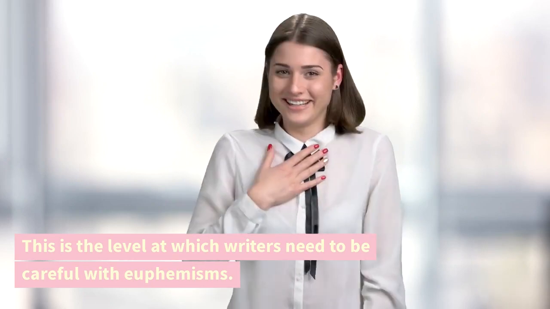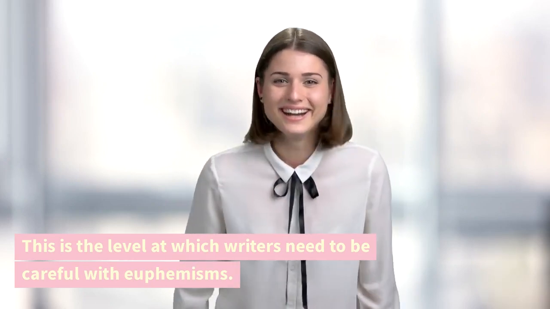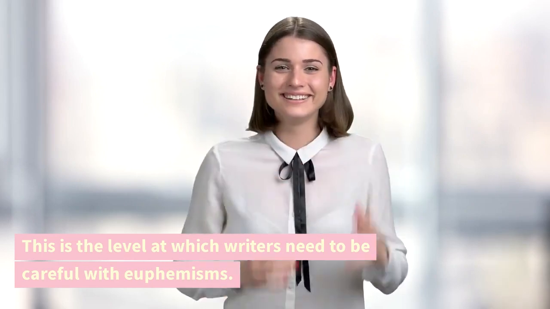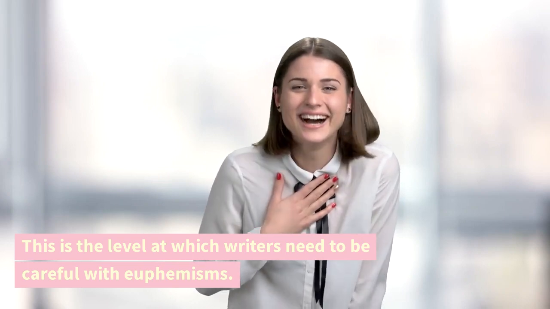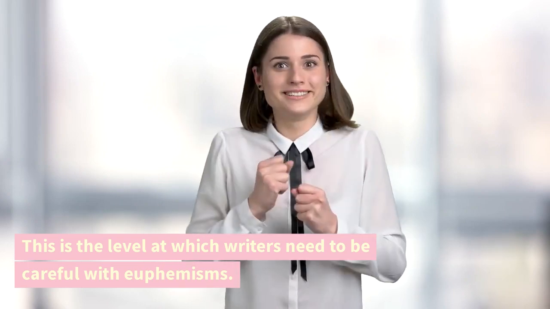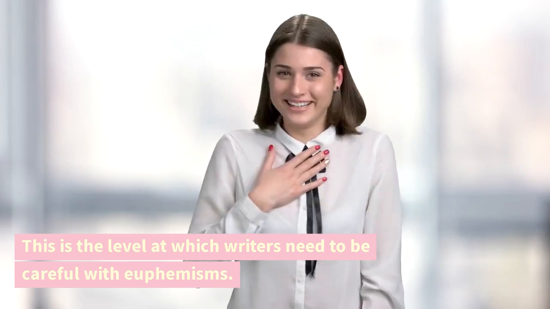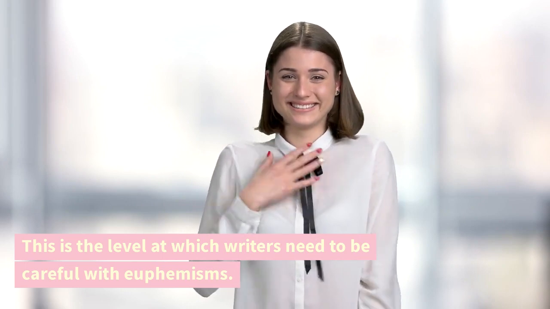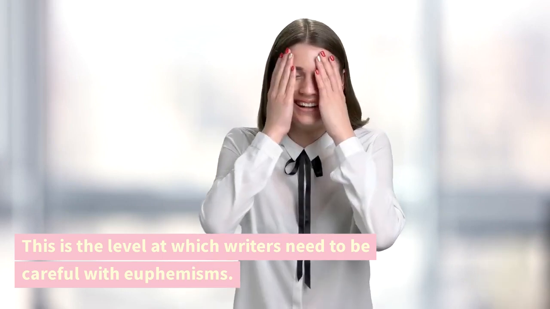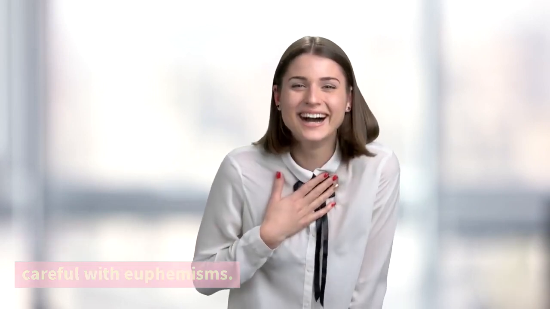Now, this is a level in which writers need to be careful about how they write intimate scenes if they are trying not to use the coarser language or clinical language, because this is the level in which often euphemisms are used, but if not used well, they can come off kind of funny, and you don't want your reader laughing when they're supposed to be enjoying a romantic relationship between a couple.